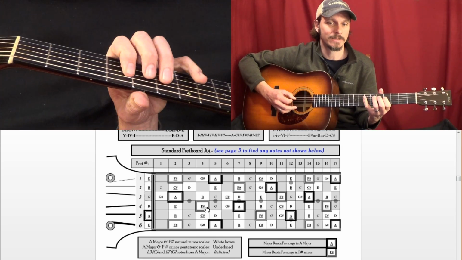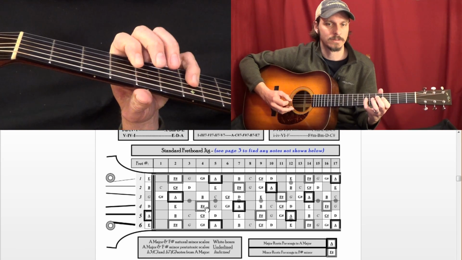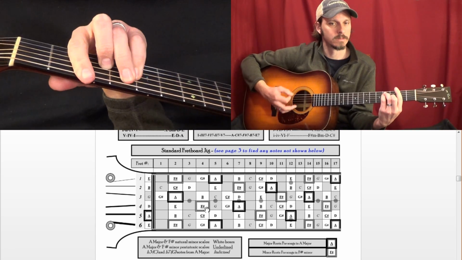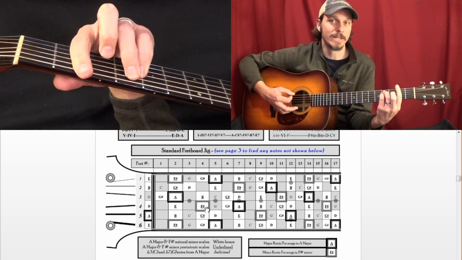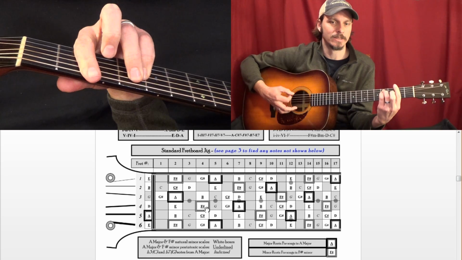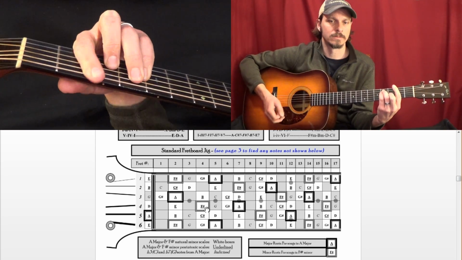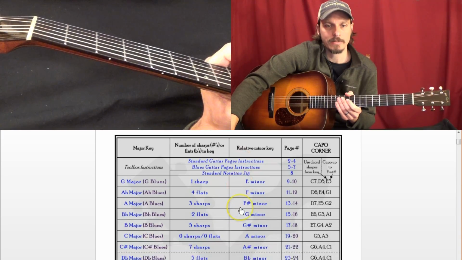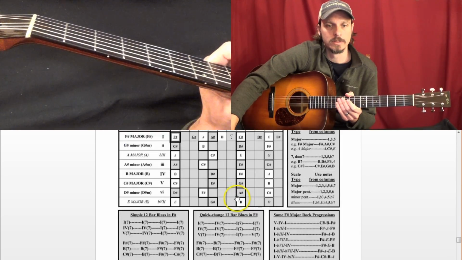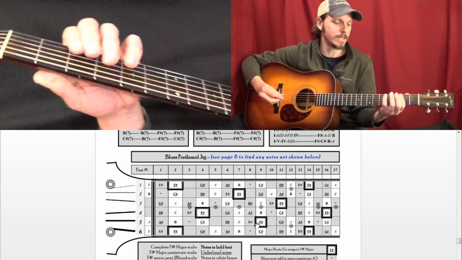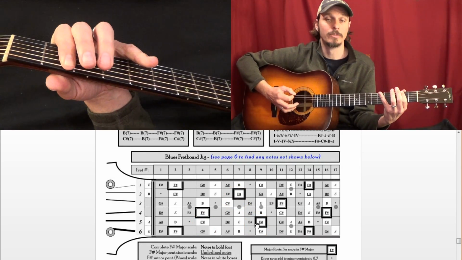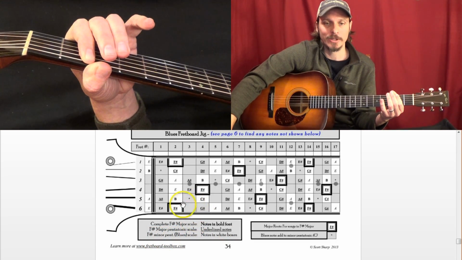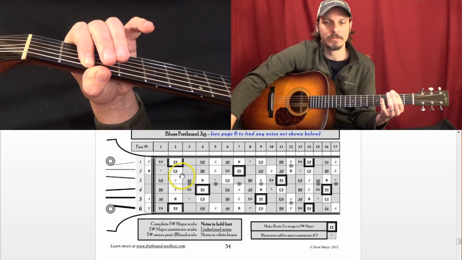Okay, that's definitely not it. So I'm trying to see, is it F major or F minor? Probably F sharp major. So let's try the key of F sharp blues. And on the blues pages, the white boxes are the minor pentatonic or the blues scale. So I'm going to try this blues pattern here.